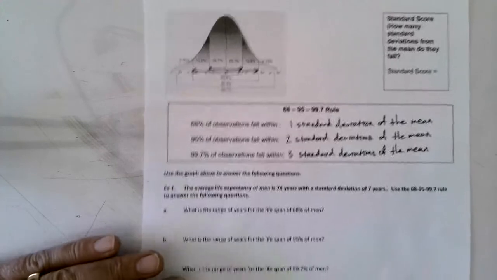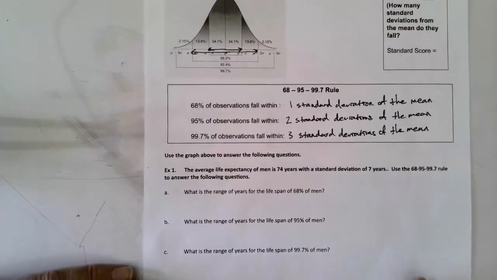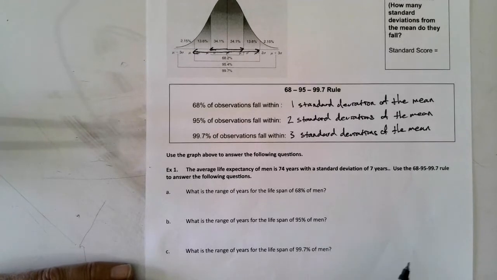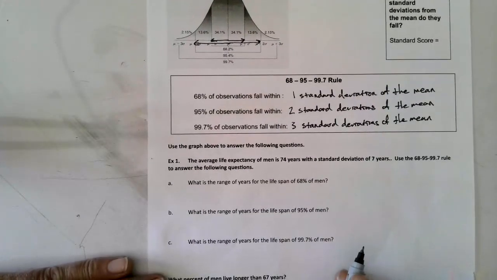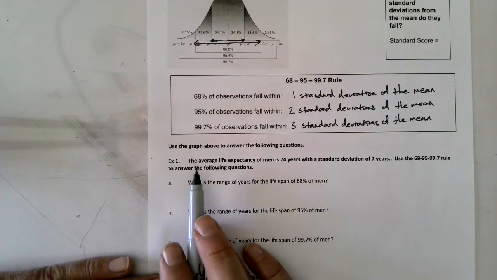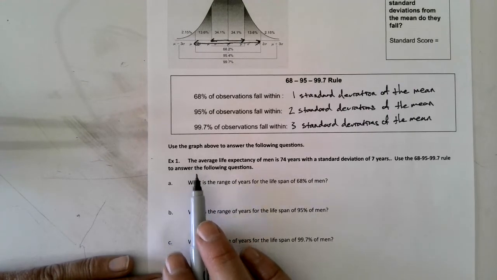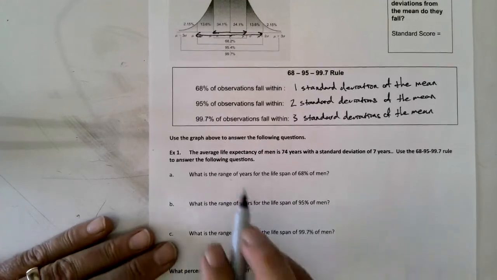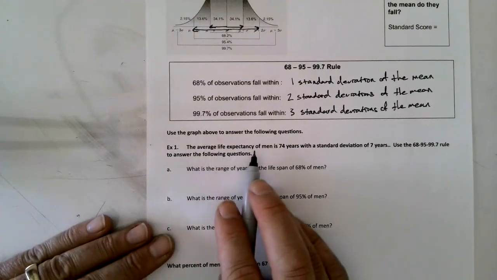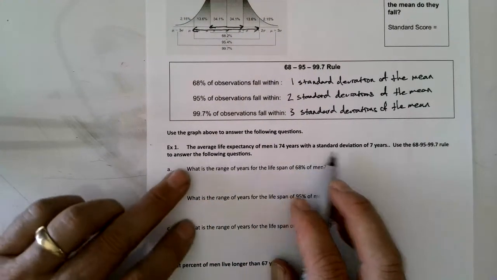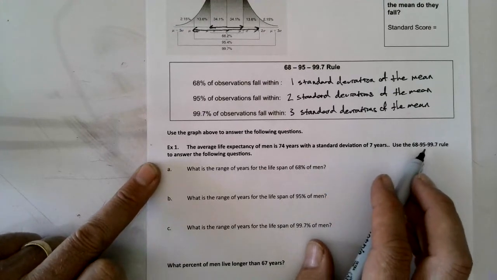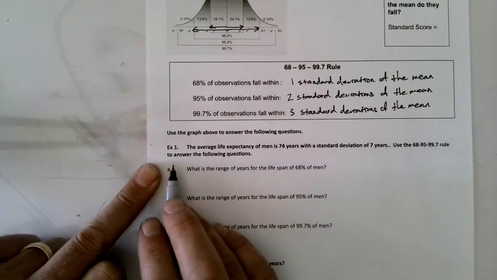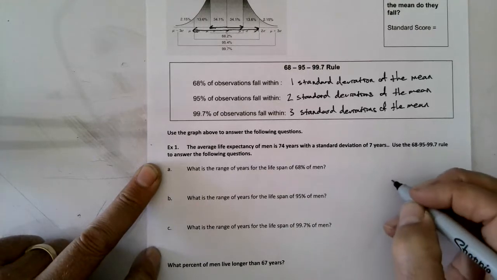Now, we're not taking time to show how the standard deviation is calculated. It's pretty involved. Most people use a calculator for it, but we're gonna use an example here. So you're gonna do two examples with me, and then you'll do two examples on your own. Okay. So it says the average life expectancy of men is 74 years, with a standard deviation of 7 years. Use the 68, 95, and 99.7 rule to answer the questions.